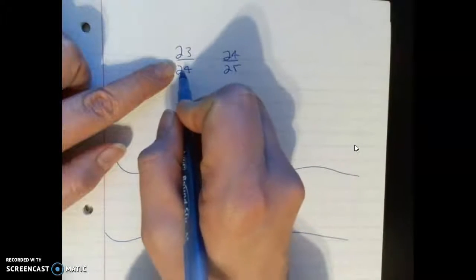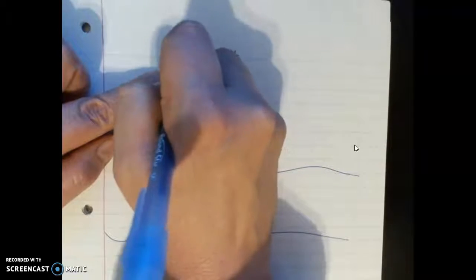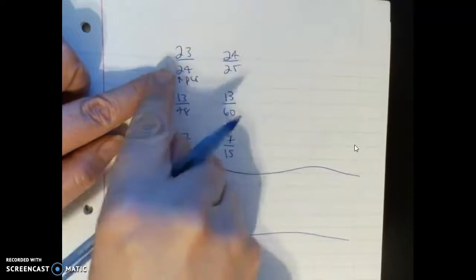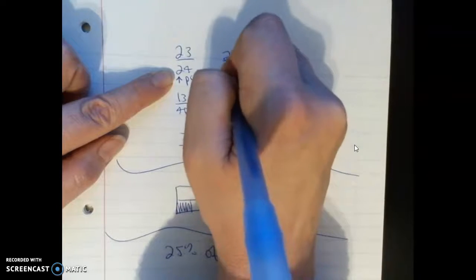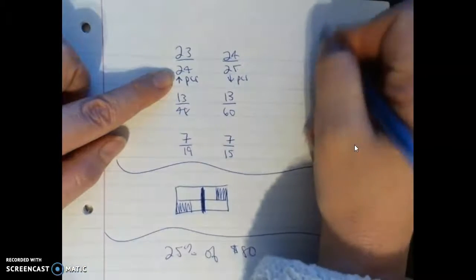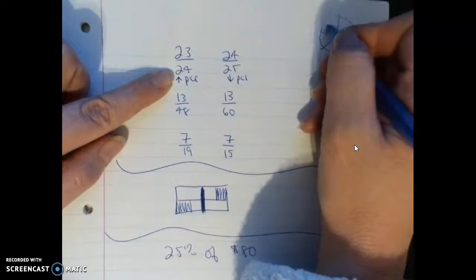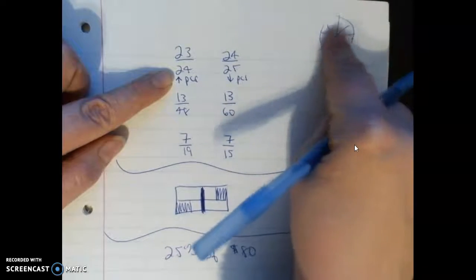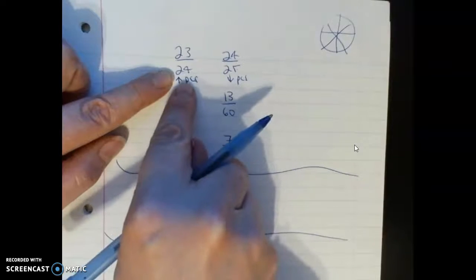And so in this case, this one is cut less, so it has larger pieces. Remember, the denominator is your unit. This one is cut more, so it has tinier pieces, because the more you cut something, right? Like if you only cut something in half, you have really big pieces, but the more you cut it, the tinier the pieces become. So the more you cut it, the smaller the pieces; the less you cut it, the bigger the pieces.